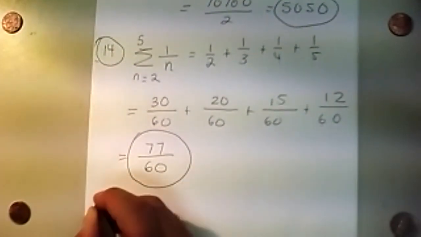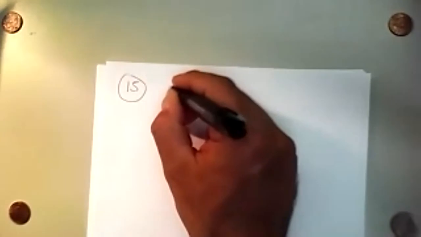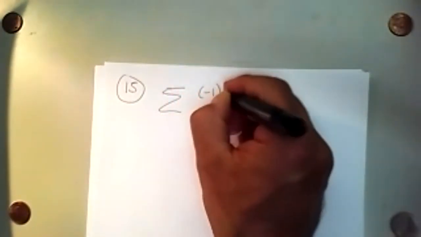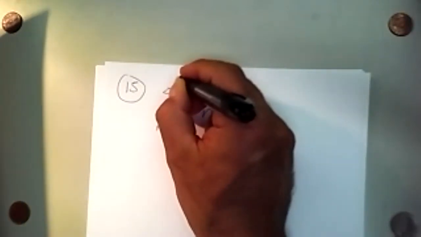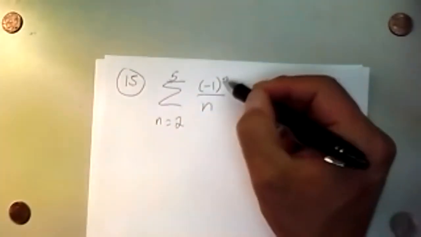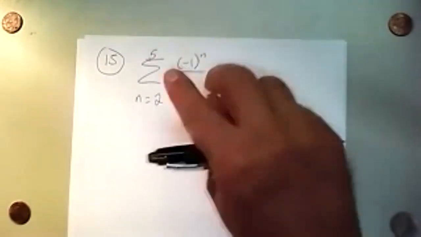Example 15. I'm going to use a new piece of paper because this may take longer to explain. Negative 1 to the n over n from n equals 2 to 5. See, the formula can have anything in it. So if we have negative 1 to the n, remember from our video about sequences, that means that we're going to alternate the signs.